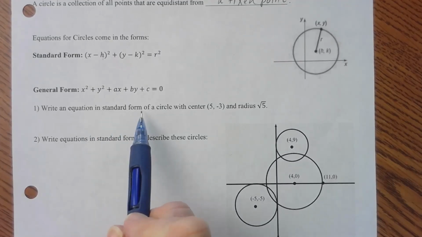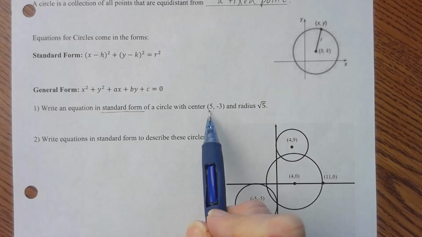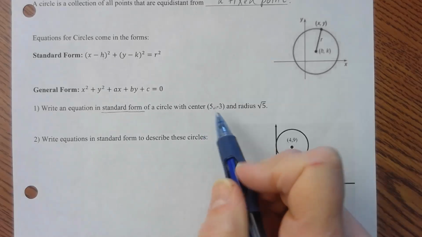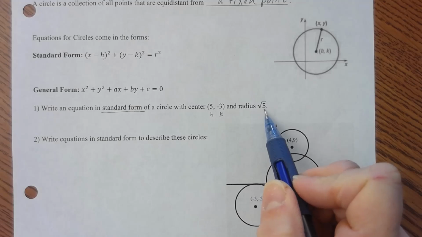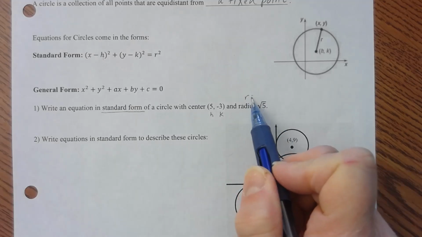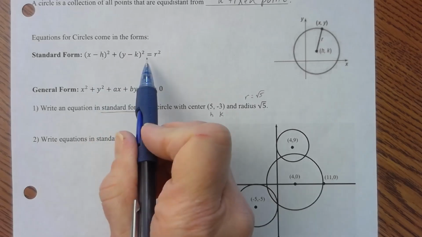We're going to write an equation in standard form of a circle with center (5, -3), so remember this is your (H, K), and a radius of root 5. So r is equal to root 5. All you have to do is put those numbers in the correct place.